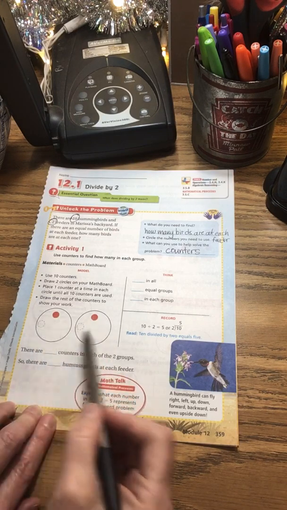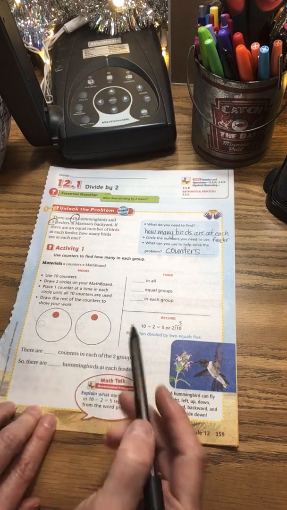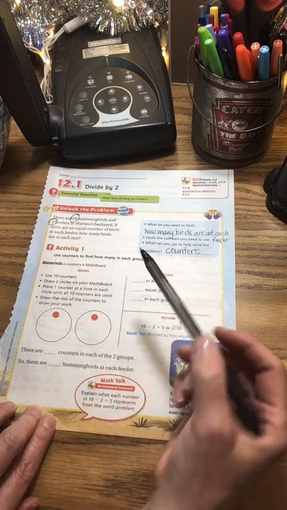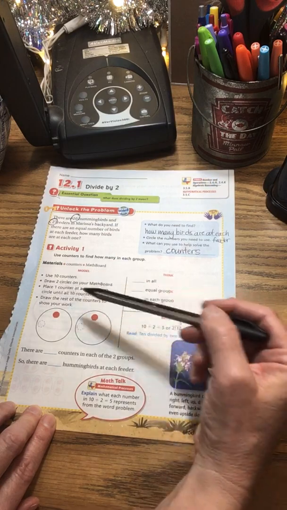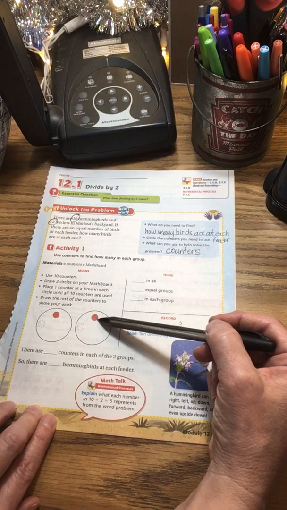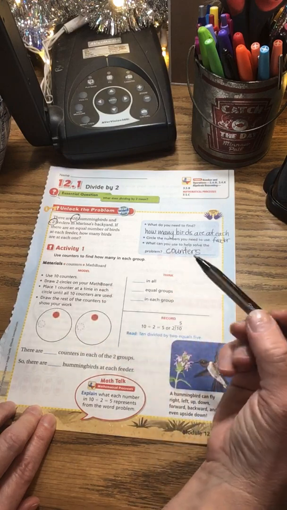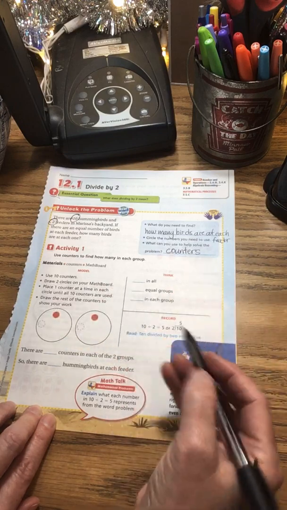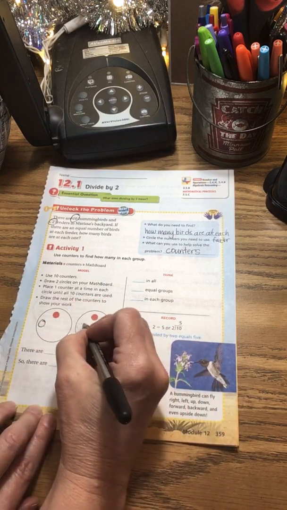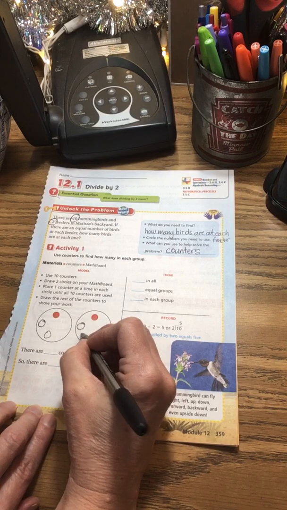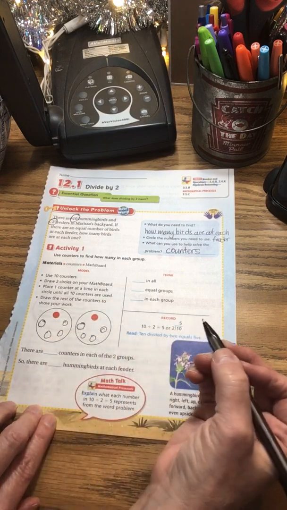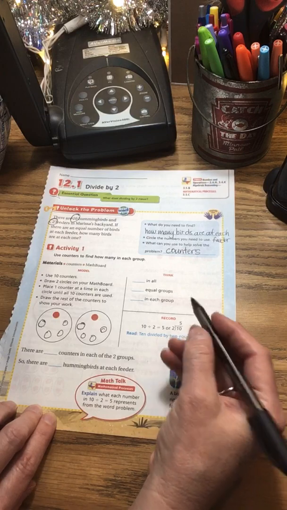I'm not going to get the counters out today because they have it already drawn out here for me. So I'm just going to use what they've given me. It says use 10 counters, draw 2 circles on your math board. So they're already here. Place 1 counter at a time in each circle until all 10 are used. Draw the rest of the counters to show your work. So 1, 2, 3, 4, 5, 6, 7, 8, 9, 10. So we need to draw a total of 10.